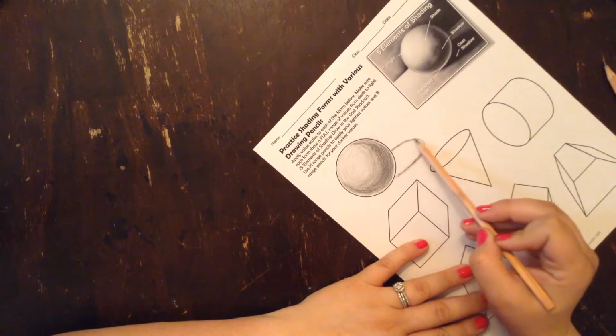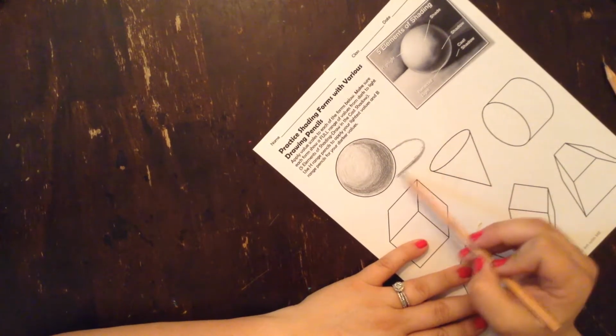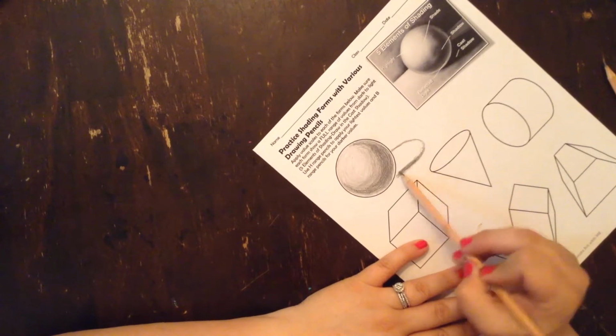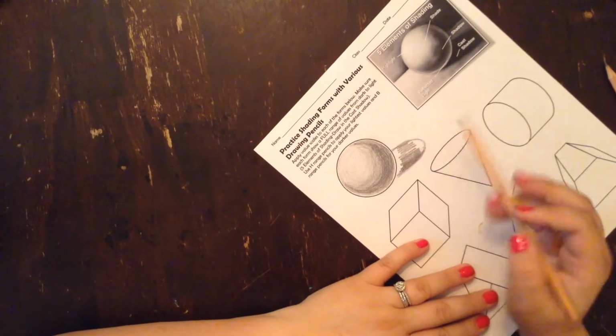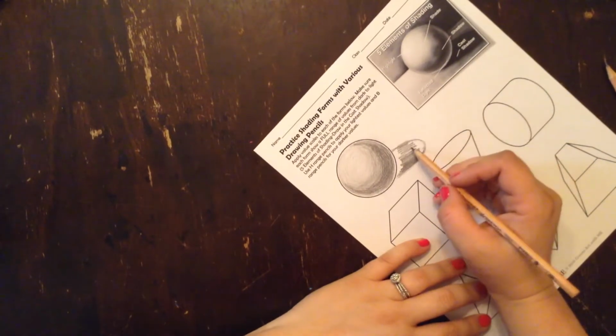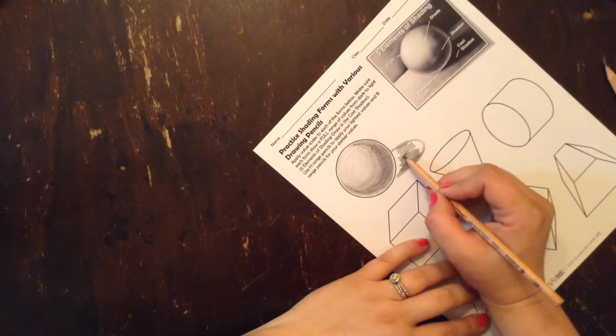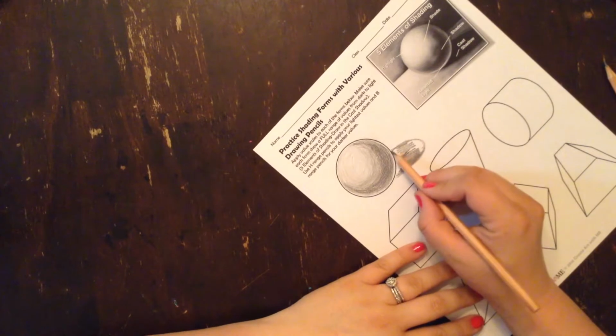And you'll see that the reflected light line is right between the shadow and the cast shadow. So you can tell that the light of what would be the ground or the paper, whatever is underneath the shape, is actually reflecting back onto the shape.